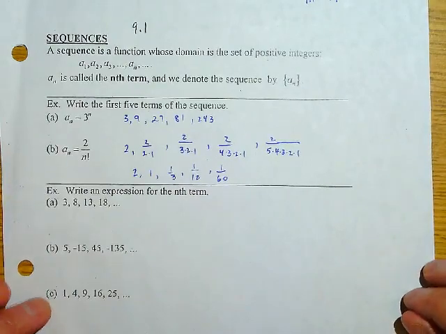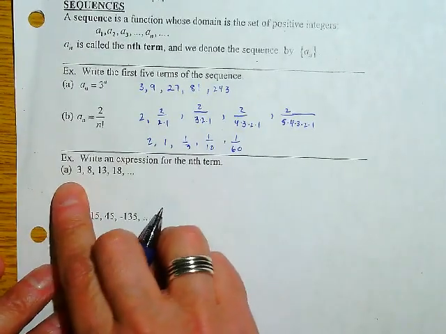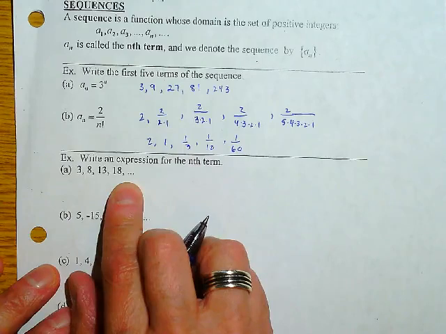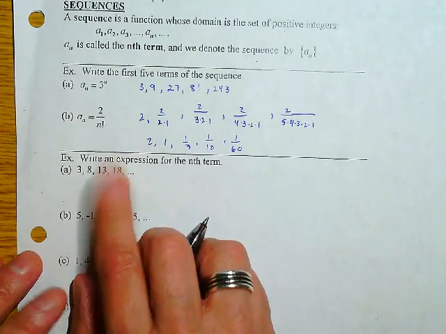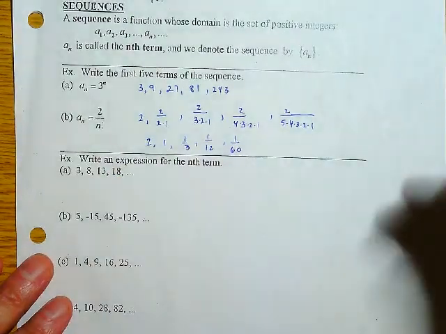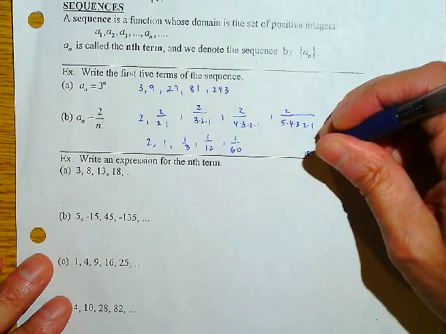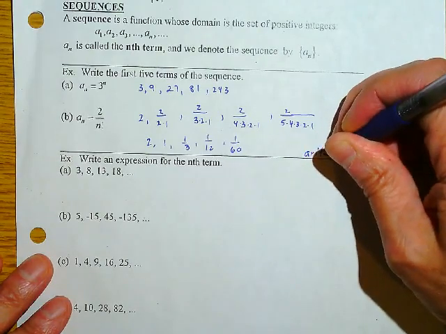Now, with these, we have to work backwards. They're giving you the numbers in our sequence. We need to think about a function rule that would get there. Okay? Now, before we start this, I'm going to review a couple ideas. The first idea is an arithmetic sequence.